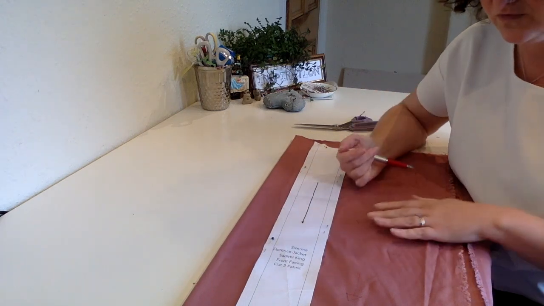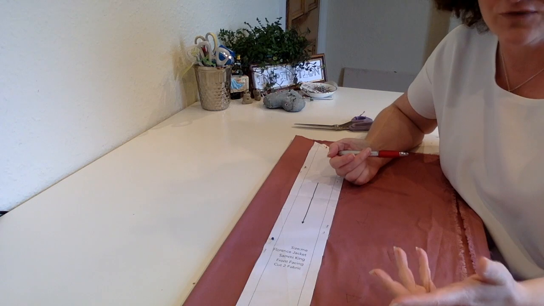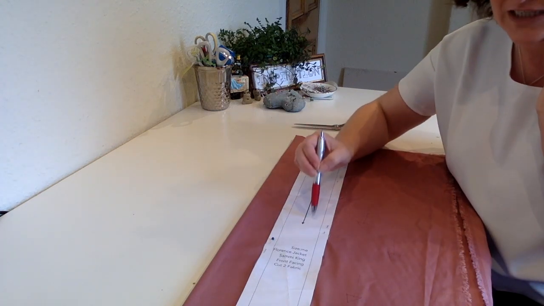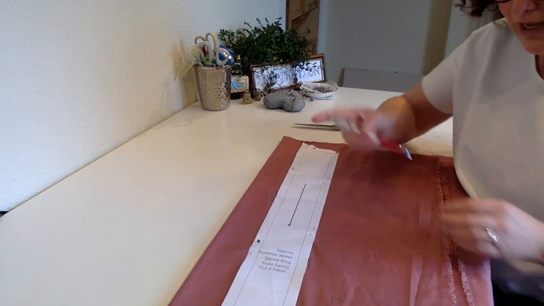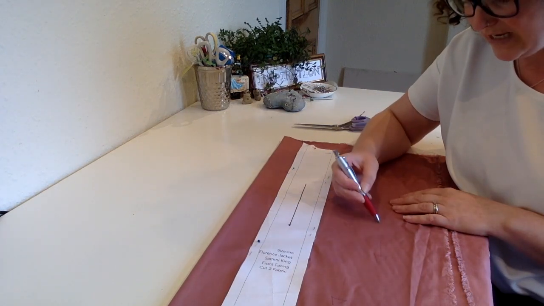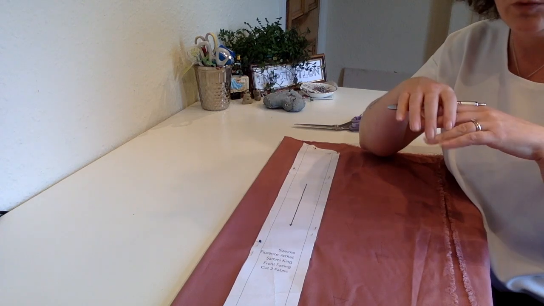So it's really important for your fabric direction for the pattern that you pay attention to them, but also for how the fabric drapes. So the grain follows the grain of the fabric. So the fabric is normally woven.